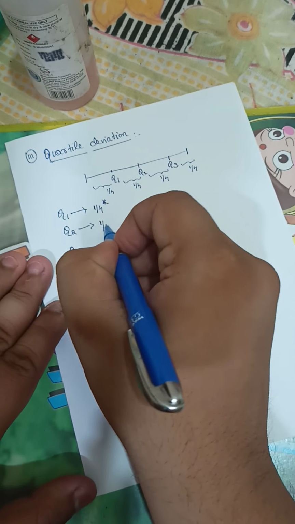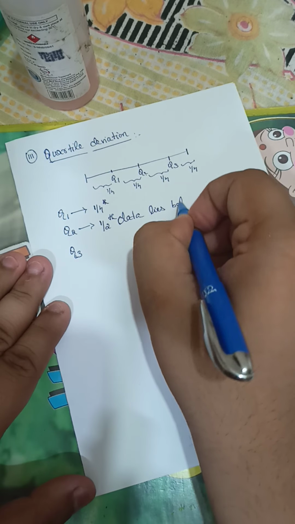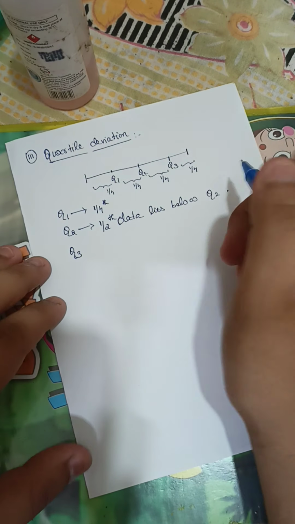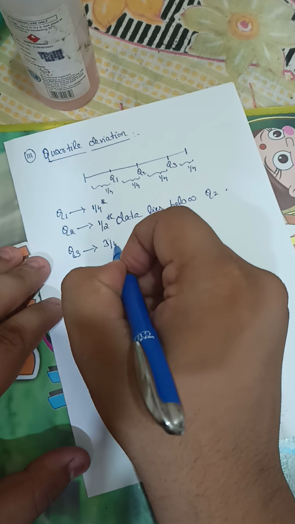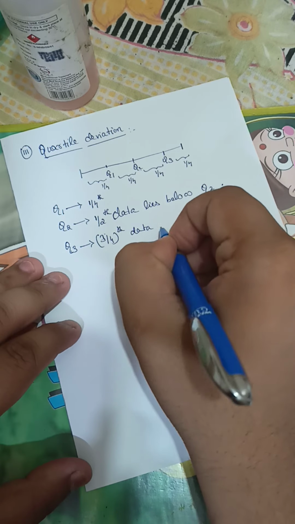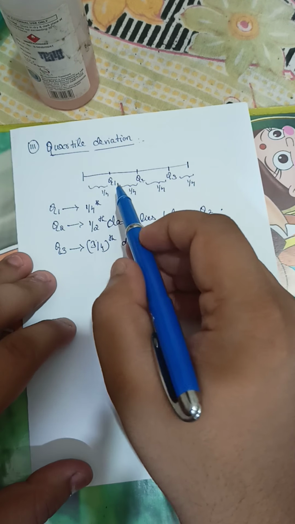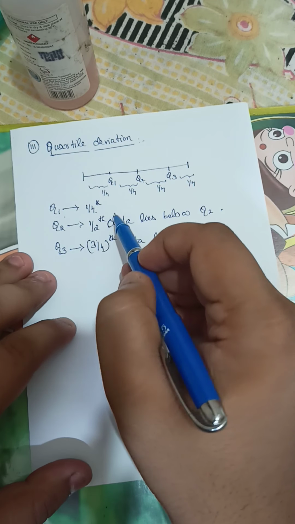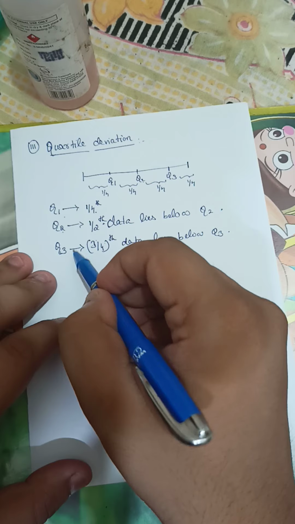So 1/2 of the data lies below q2, and q3 is selected such that 3/4 of the data lies below q3.